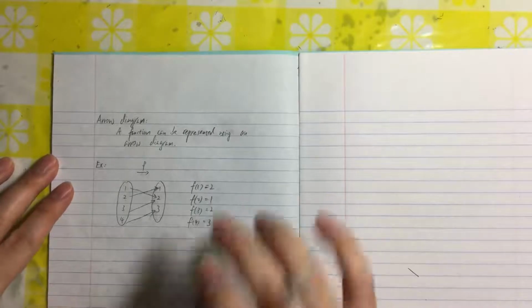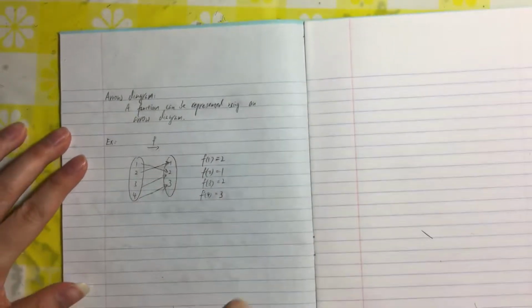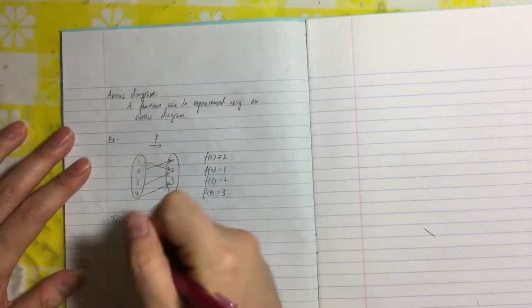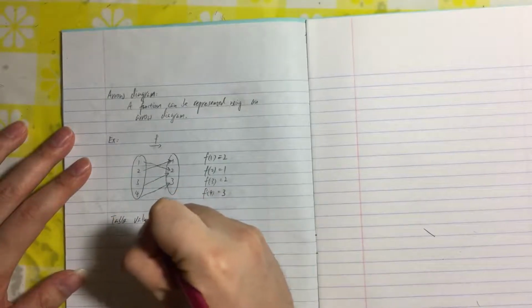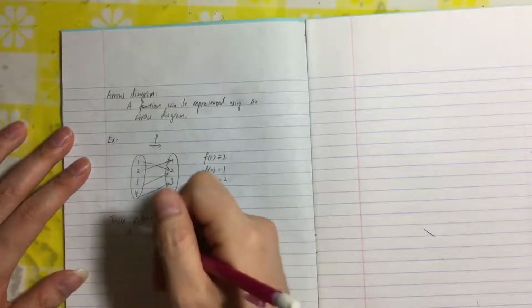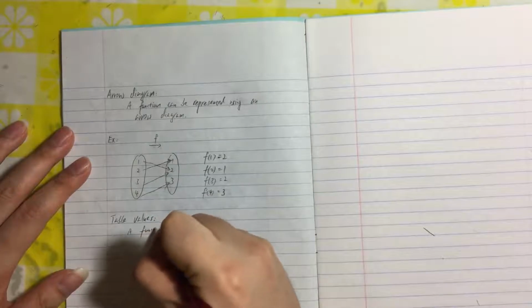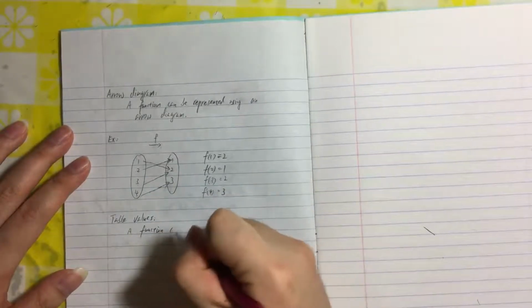Also, a function can sometimes be represented using a table of values.